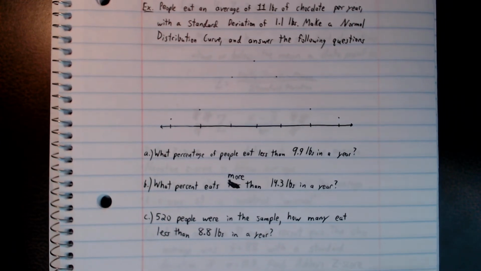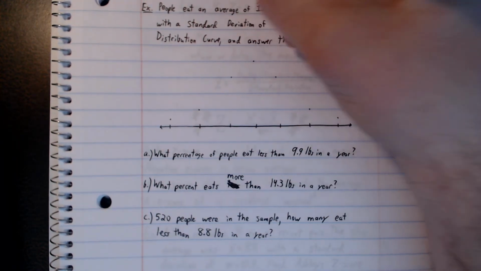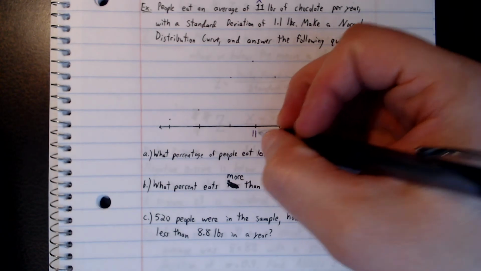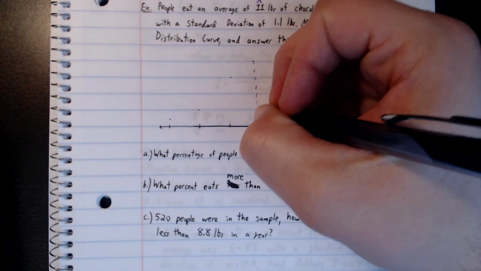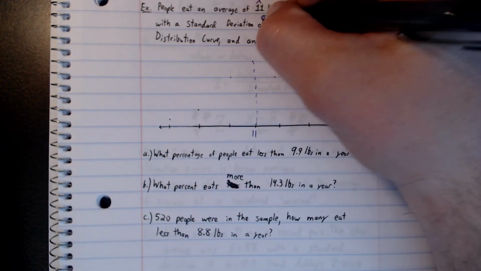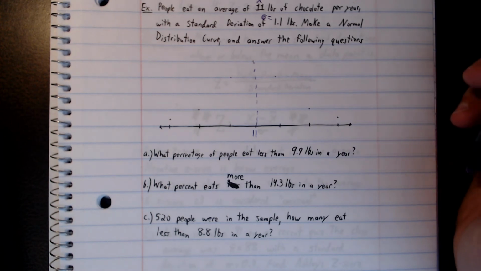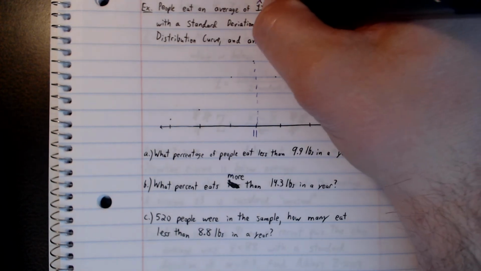All right. So people eat an average of 11 pounds of chocolate per year. Again, I looked that up on Google. So our average is 11. I made up the standard deviation, though. I want it to be reasonable. 1.1 pounds. Because some people don't like chocolate or don't have as much freedom to eat it as others.